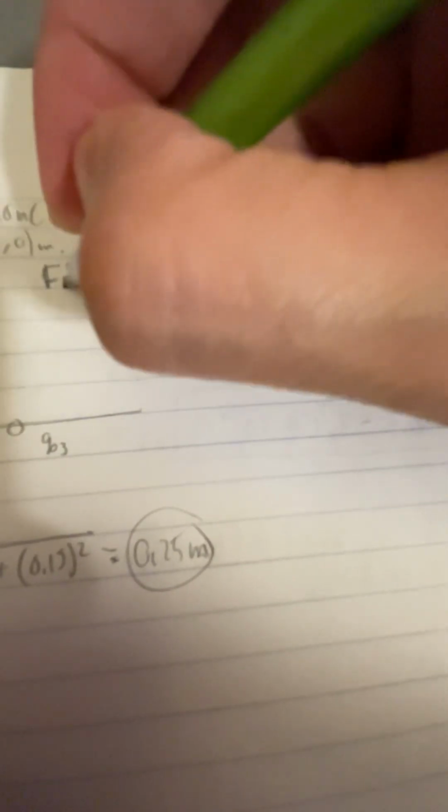These are actually both going to be the same since it's just a difference in charge, but we're doing the magnitude up here. So I'll say F13, F23 is equal to that.